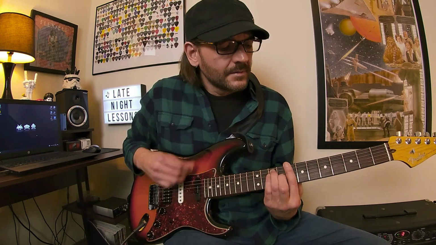Now, that's in the key of A minor, of course. We had A minor, G, F, and E7. But think of Brian Setzer and the Stray Cats, Stray Cat Strut. Same progression, just in a different key.